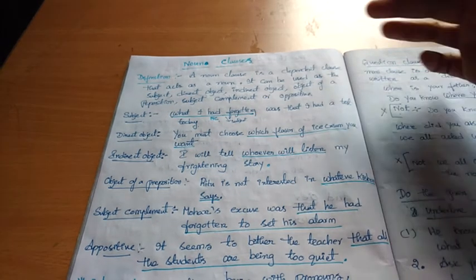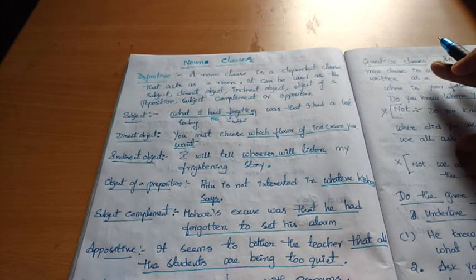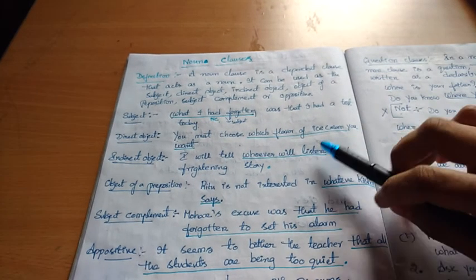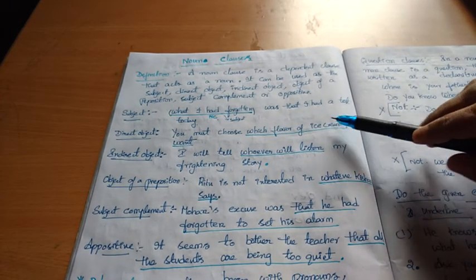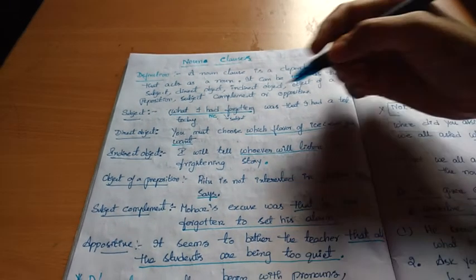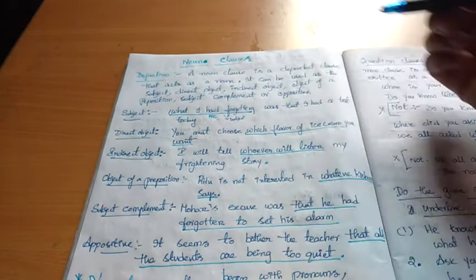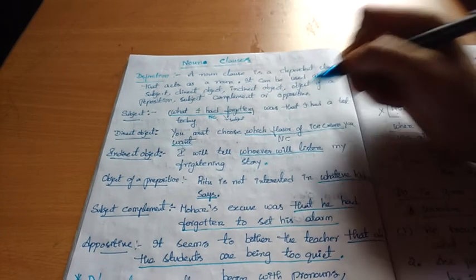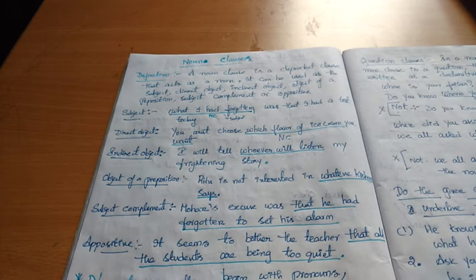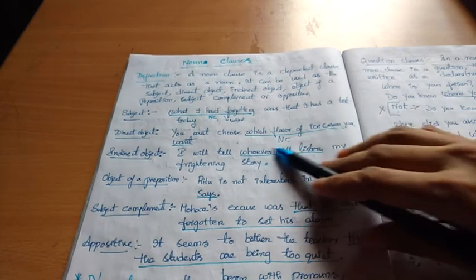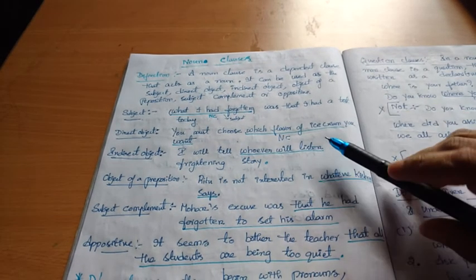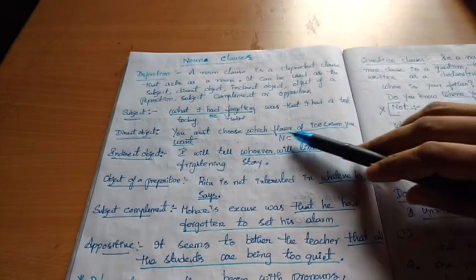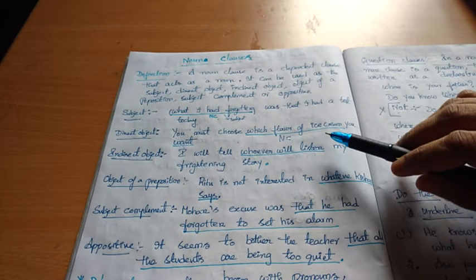So instead of just giving ice cream, we have given a little more description: which flavor of ice cream you want. That is the direct object. So this clause, which flavor of ice cream you want, is a noun clause because it is acting as a noun.